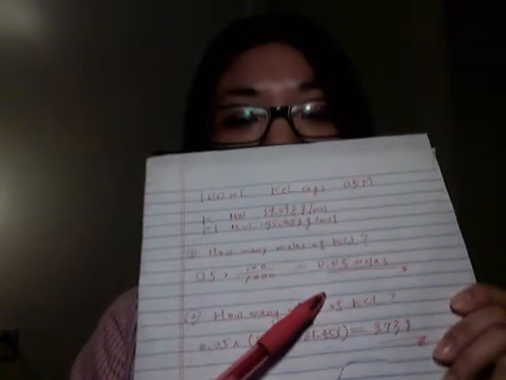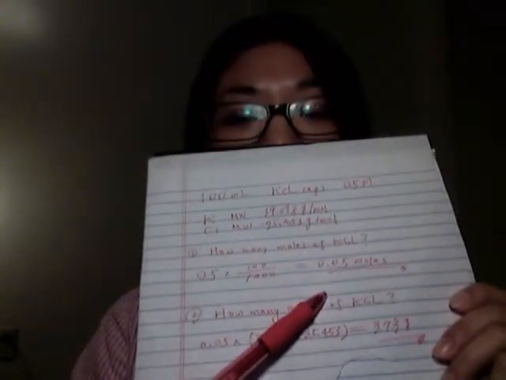So we have to add 3.73 grams of potassium chloride into the volumetric flask and add the water to 100 milliliters, and then you are done.